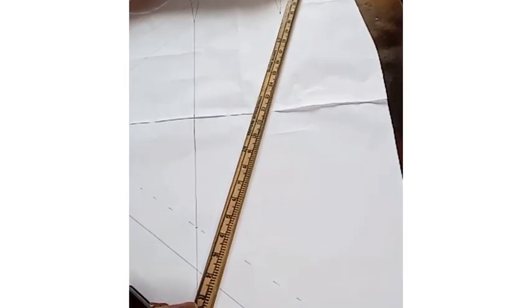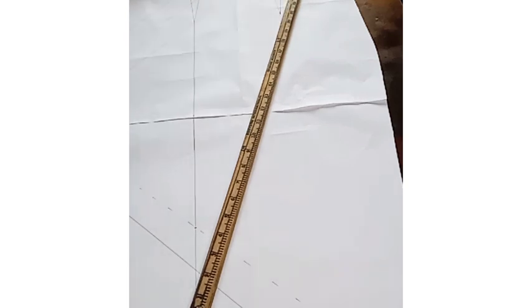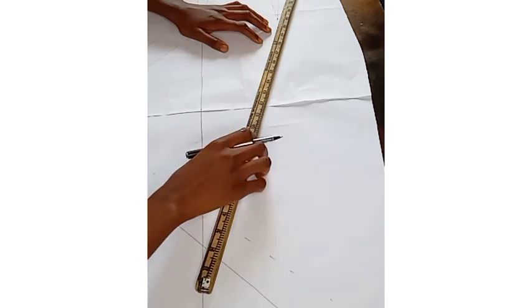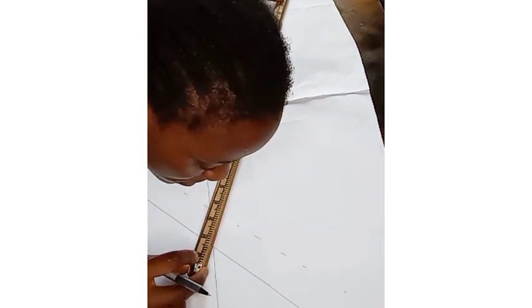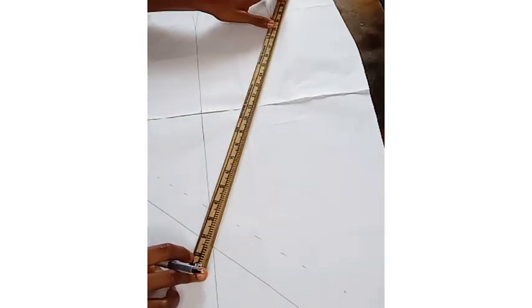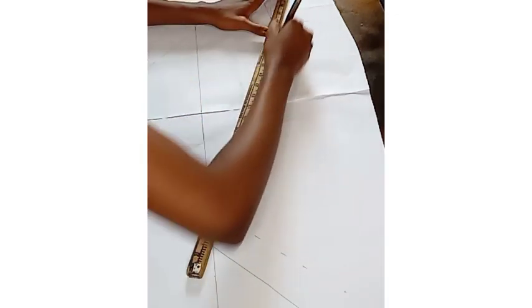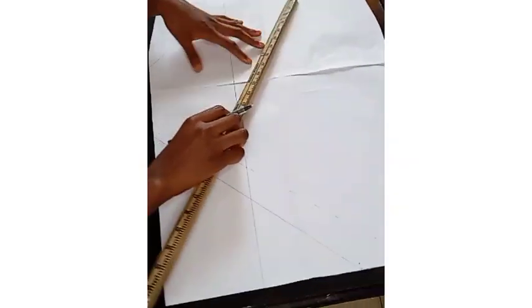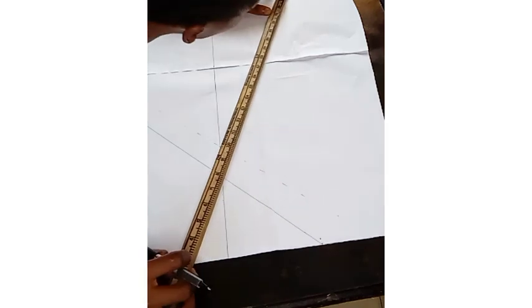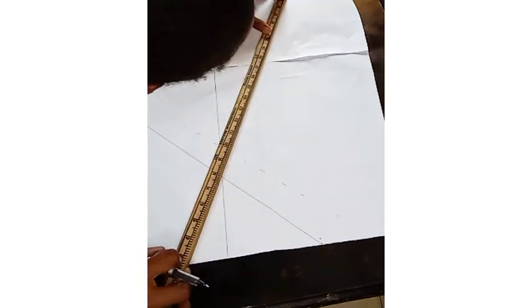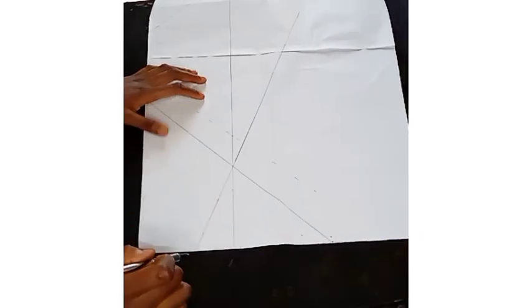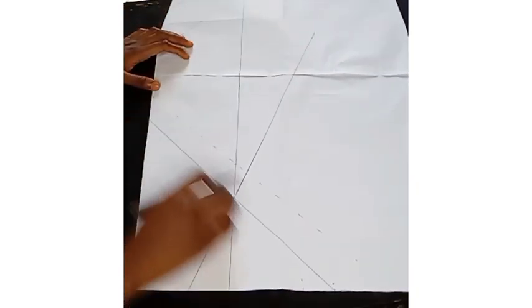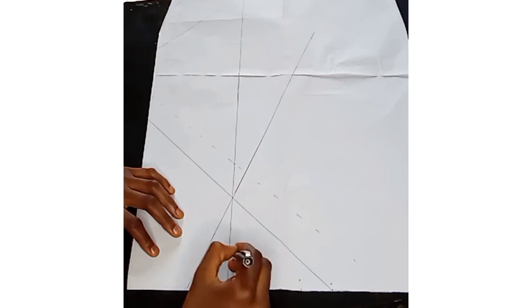So from that very point where it's going to lap, so it aligns with the upper bodies, I'm going to be drawing in this line like so. So I can create that effect, that design. So this is what I was able to get. So the whole of that place is going to be the opening, okay?